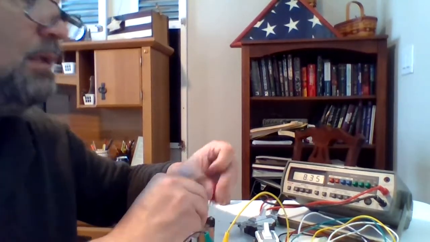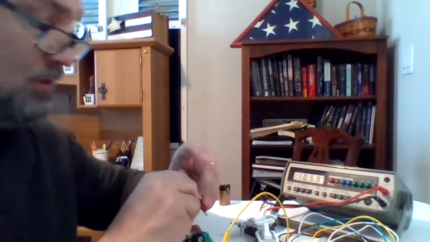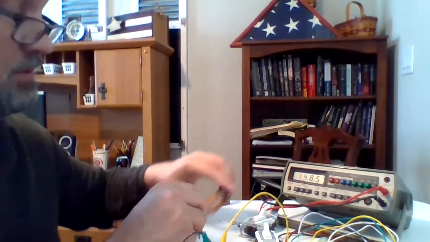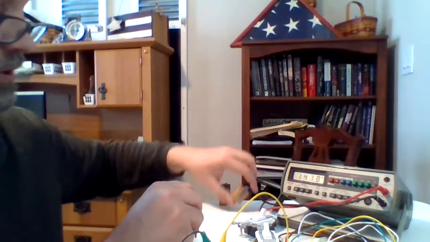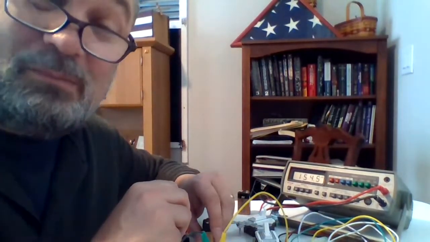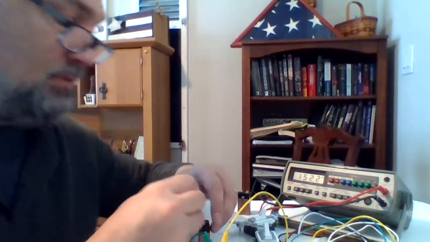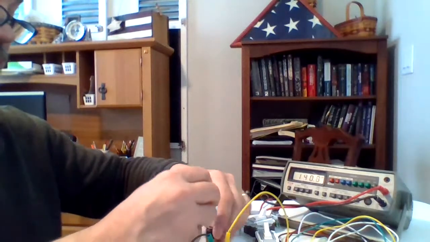Makes sense. Now you'll notice I generally only measure voltages. I like to measure voltages. Occasionally I'll measure resistance. I never measure current. So that one's 8.35, a battery that's just about dead. When you get to about a half a volt or less, that's usually when they start having problems.